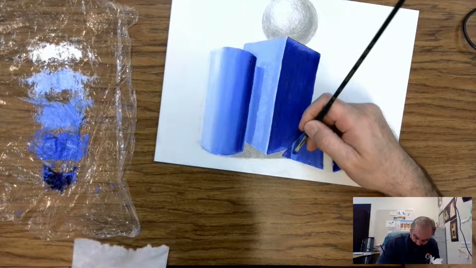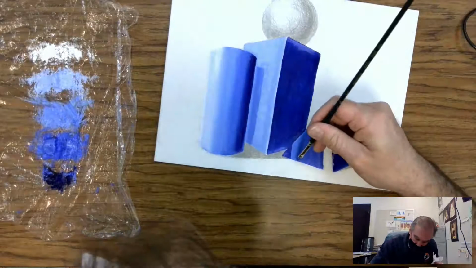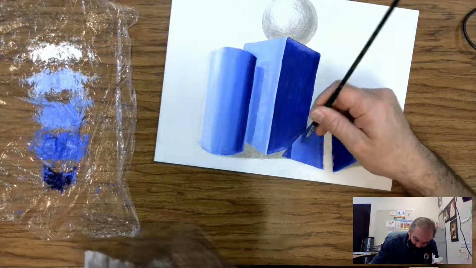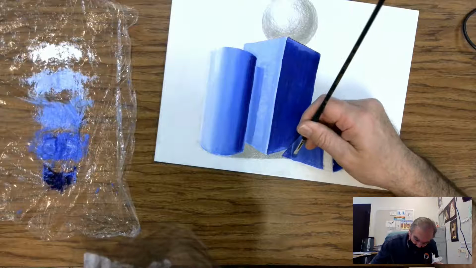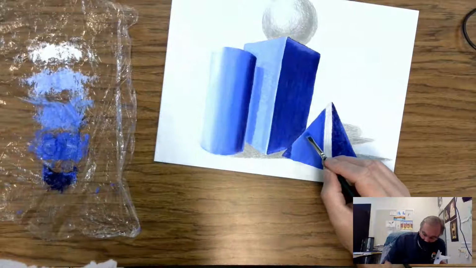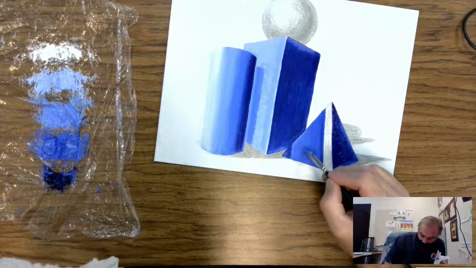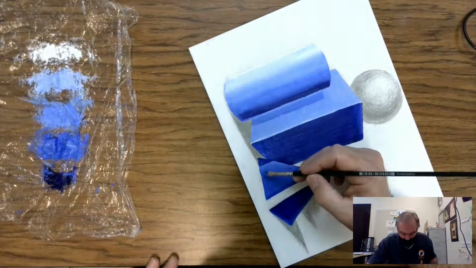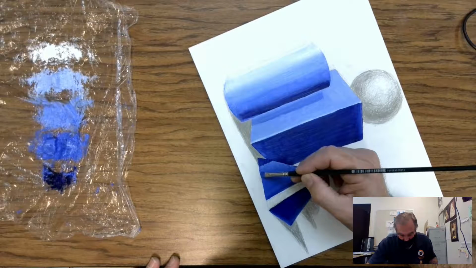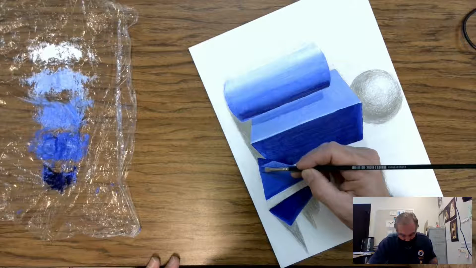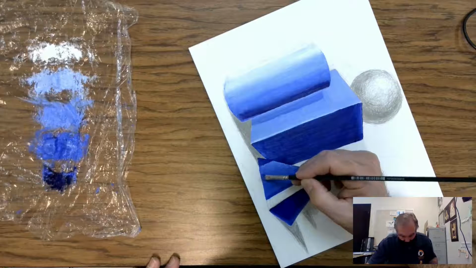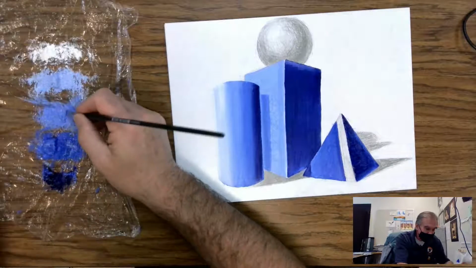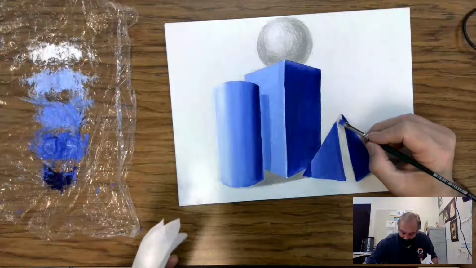And let's blend this way. Clean off my brush again. Remember, we want it to look like it's more of a gradual transition. But it does go slightly lighter right there. Okay, look at that. How cool is that? Okay, middle value. Last little part here on the pyramid.